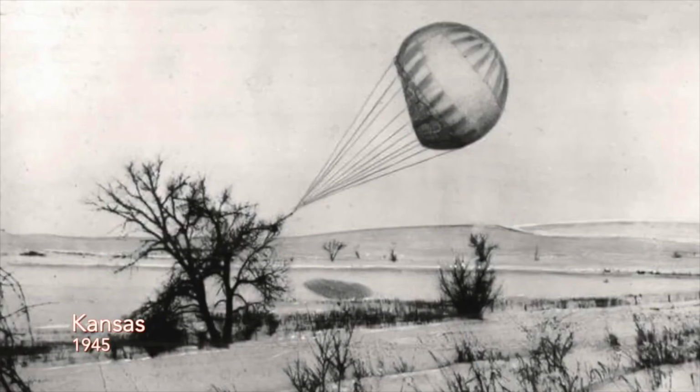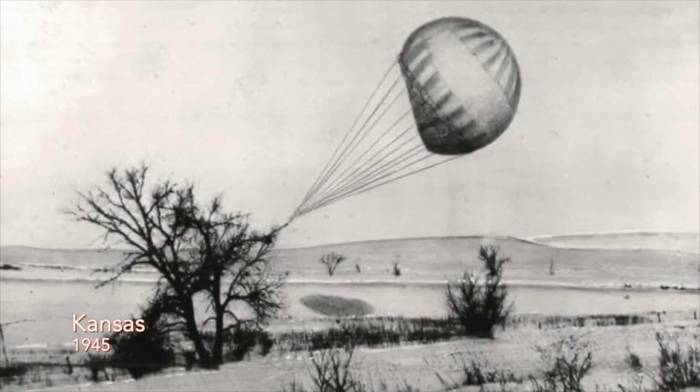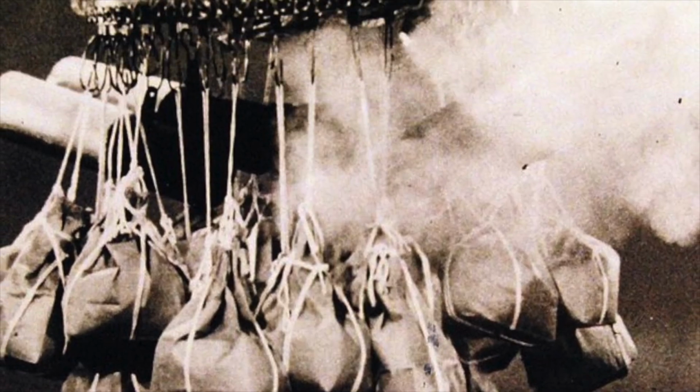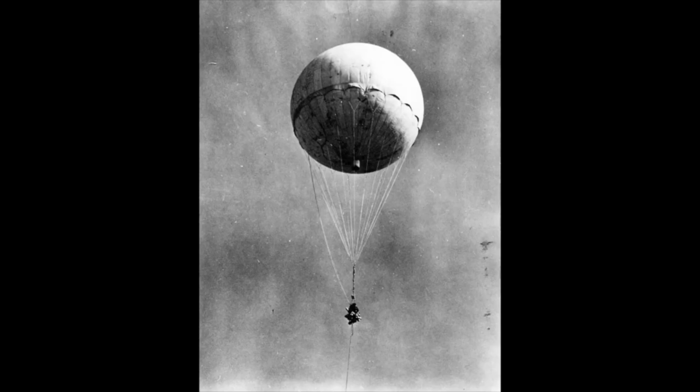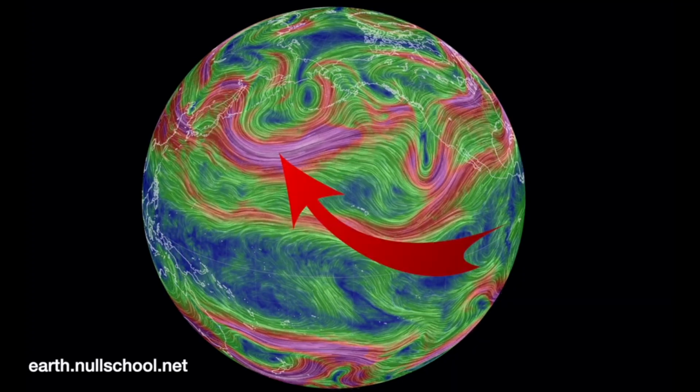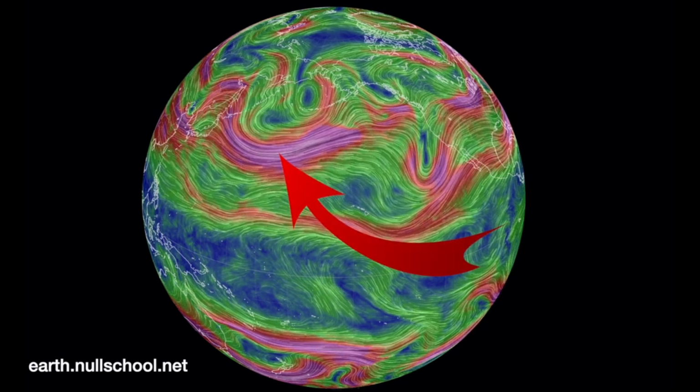During World War II, Americans began finding mysterious objects like this one scattered across the countryside. Upon closer inspection, we found that they were laden with explosives. It turns out that these were Japanese balloon bombs. But how did they get here? Well, in the 1920s, a Japanese meteorologist discovered the jet stream, seen here in red.